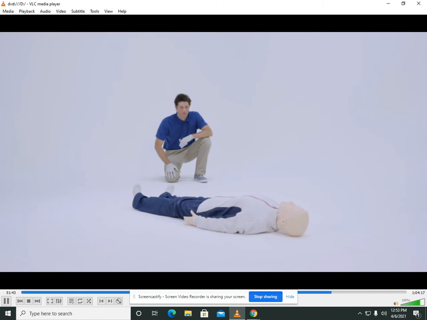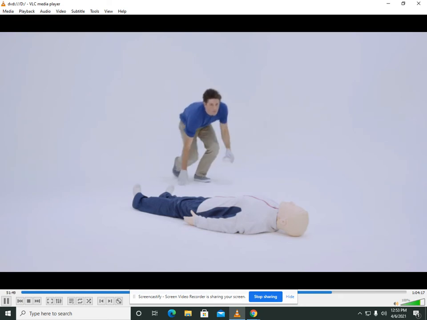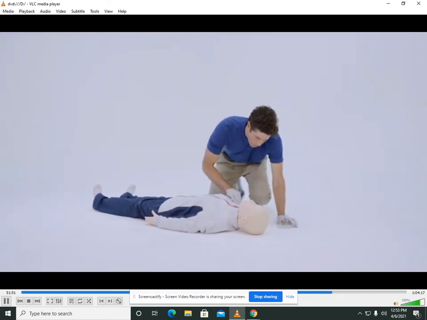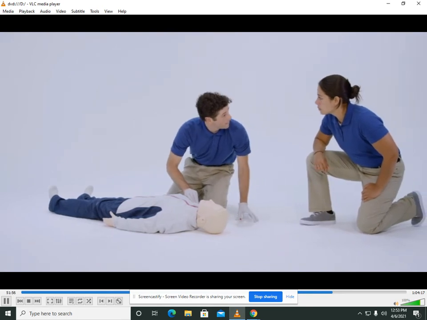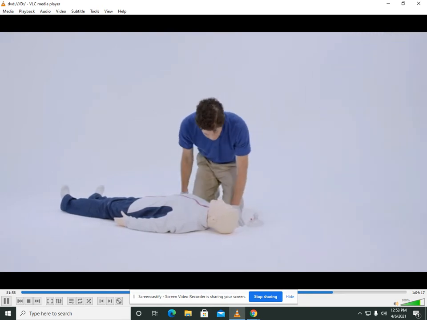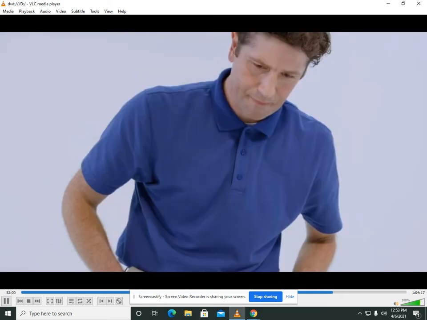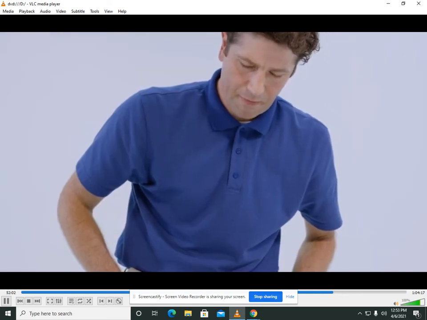Performing CPR on an adult is very similar to performing CPR on a child. If safe, tap or squeeze shoulder. Ask loudly, "Are you all right?" If unresponsive, activate EMS, and if available, get an AED. Check for normal breathing.